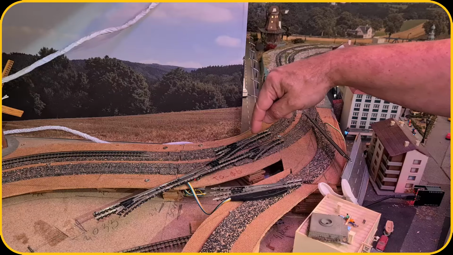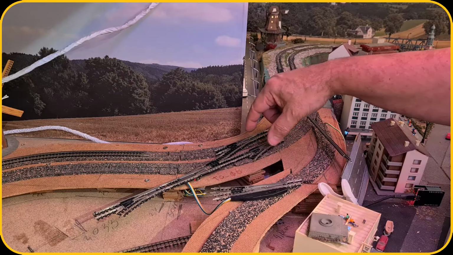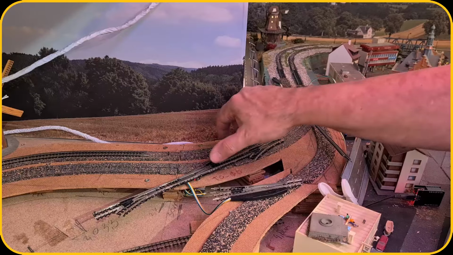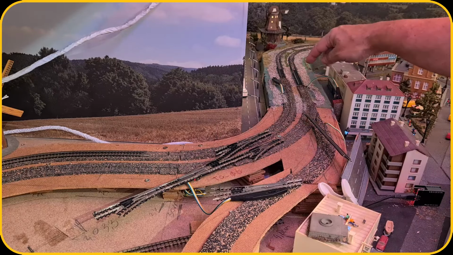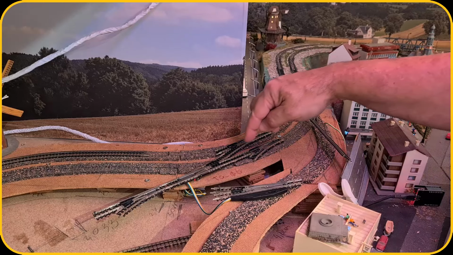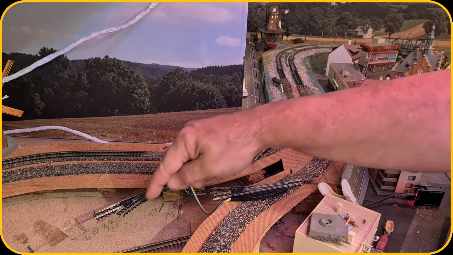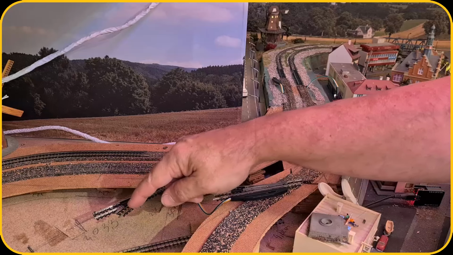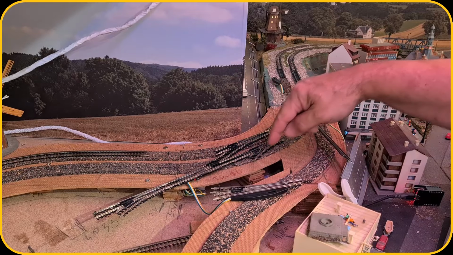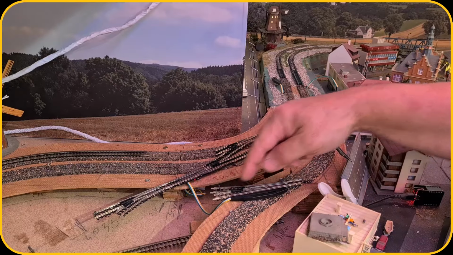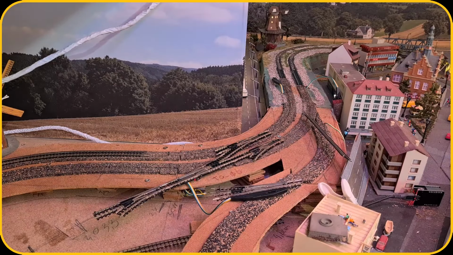So that means that these two turnouts will be the ones in which the train will make a curve to Kevin's yard, and this turnout is the return from Kevin's yard to the bridge over here. So that would be it. So let me turn you around a little bit.